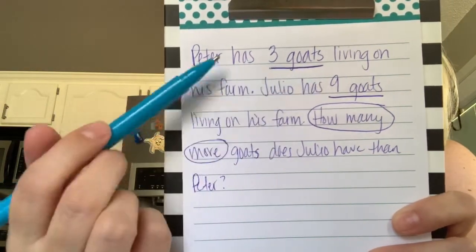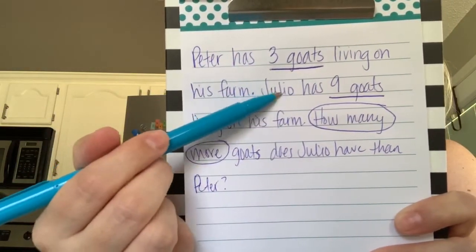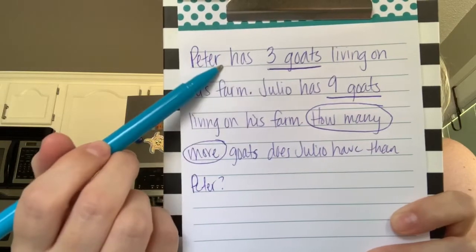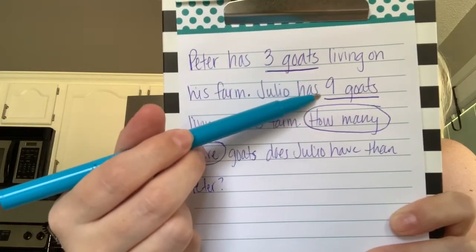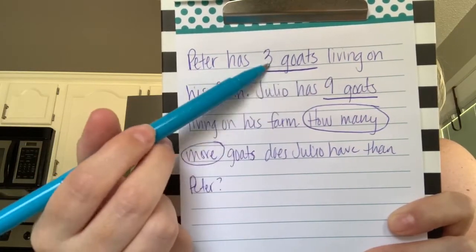Julio has 9, Peter has 3, so Julio has more. So we want to know how many more he has than Peter. How much bigger is 9 than 3? That's what that's asking. How much bigger is 9 than 3? So here's what we're going to do. We're going to draw it out. We read it. Now we're going to do the D, the draw.